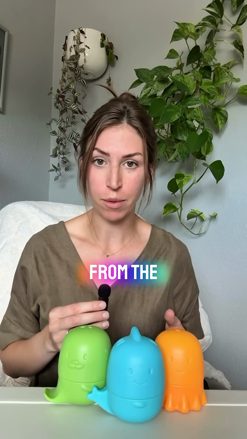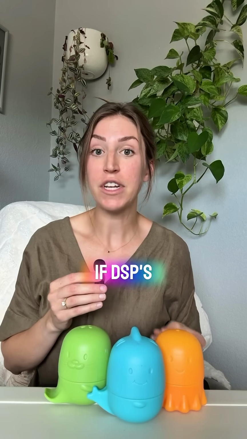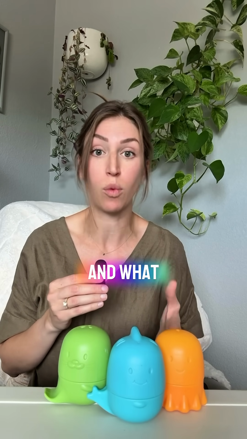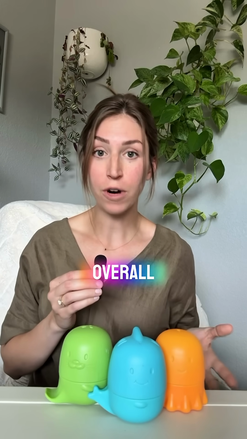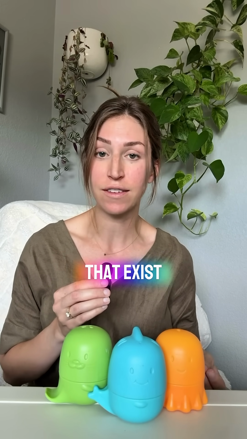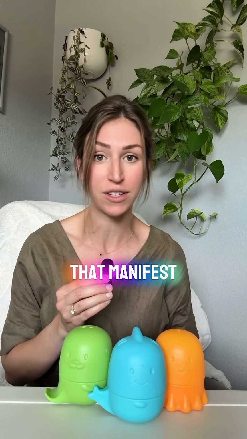Now, the general argument from the publisher side as to why they're in favor of this change is that it helps them maximize yield. If DSPs have a harder time seeing where the best value exists for them in terms of where to bid and what to bid, publishers could make more money. Overall, this debate isn't really about the mechanics of the transaction ID. It's about the tensions that exist between the buy side and the sell side thanks to a misalignment of incentives that manifest within the supply chain.